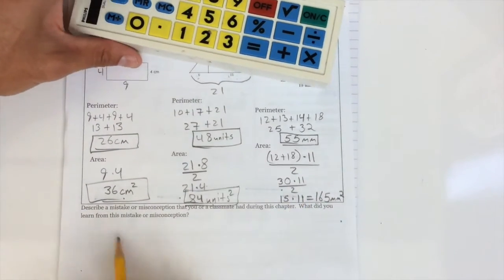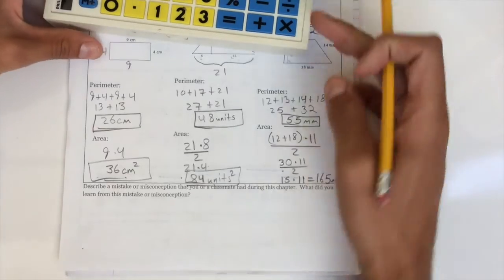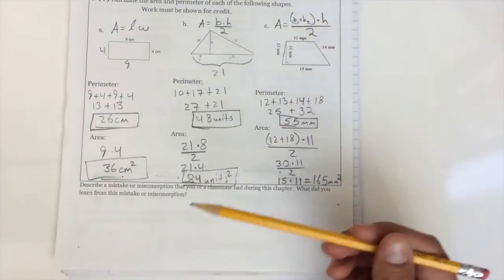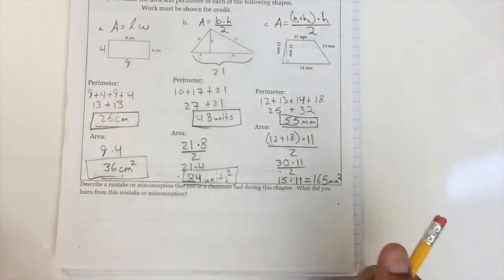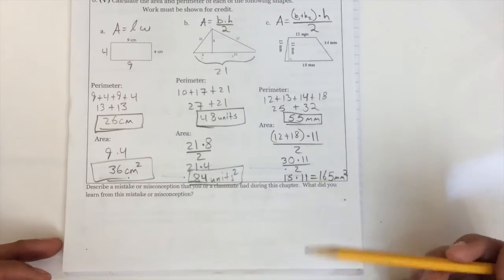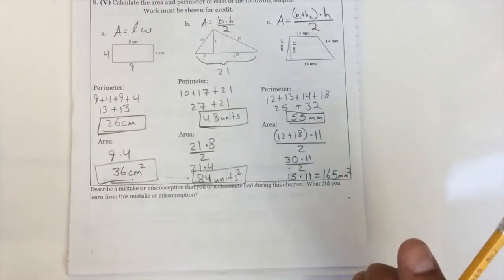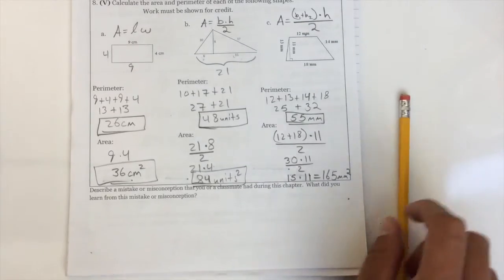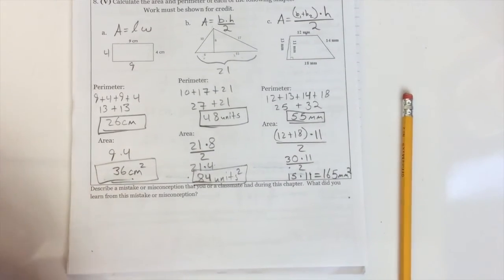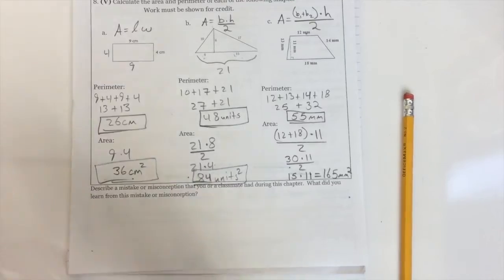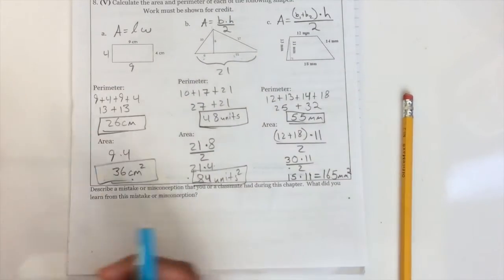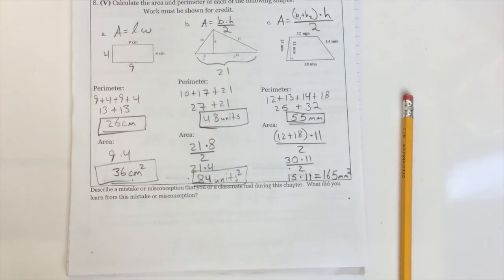Now the bottom here, this is not a part that's part of a standard, but we do like to ask this question. If you have a mistake or a misconception that someone in class or you had during this chapter, we don't have to name anybody by name, describe that mistake or misconception and how you fixed it. Sometimes it helps for us to reflect on misconceptions, things that we understood differently, and that helps us understand them better in the future.